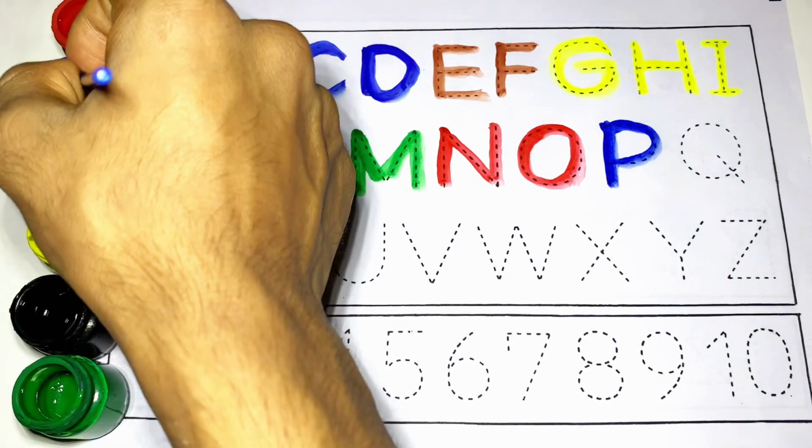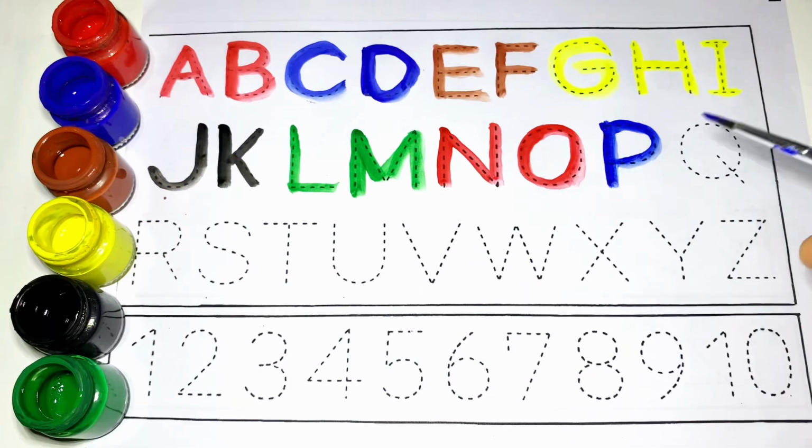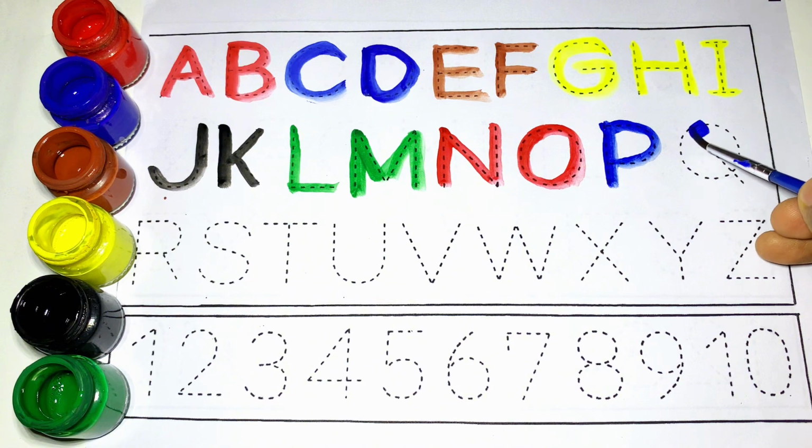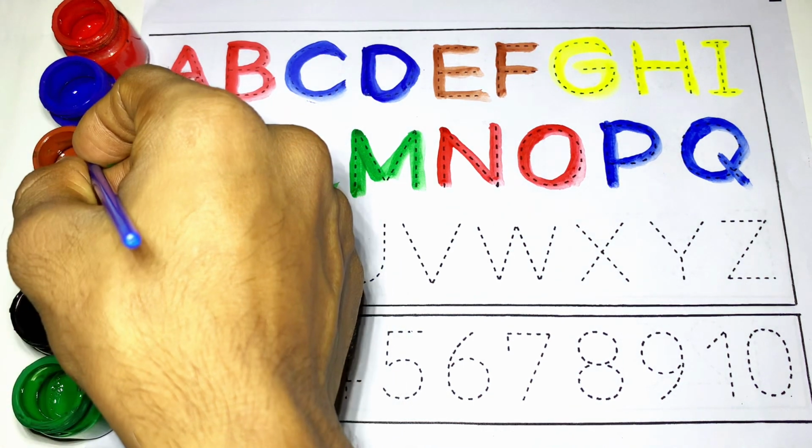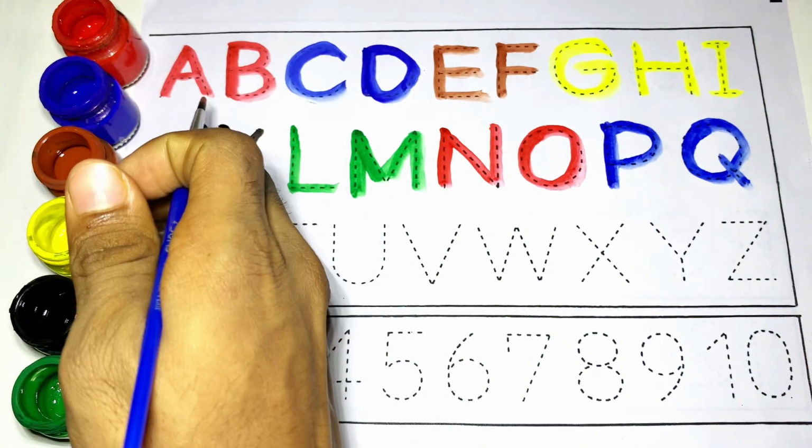Kids, again use blue color and draw Q. Q for queen. The alphabets of Q. Kids, now draw R. R for rose. The alphabets of R. And use brown color.